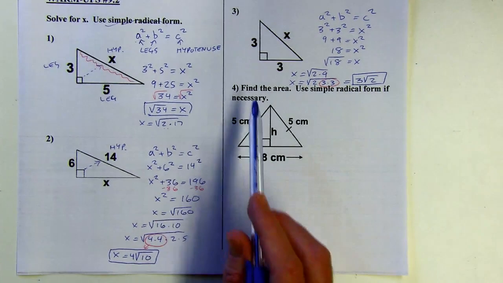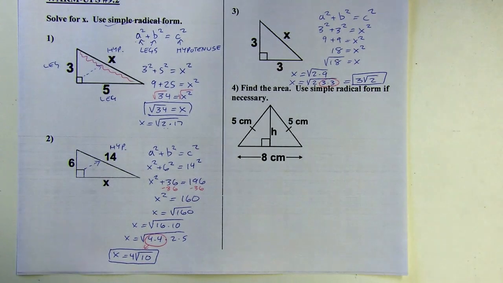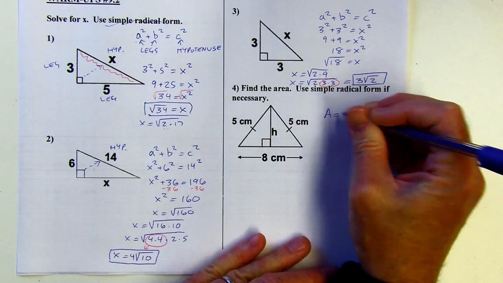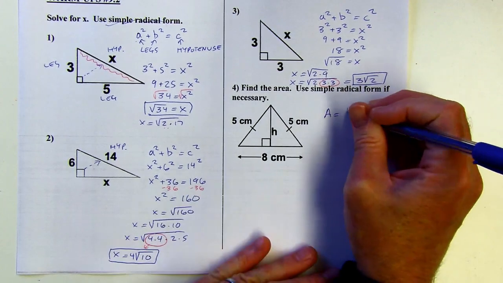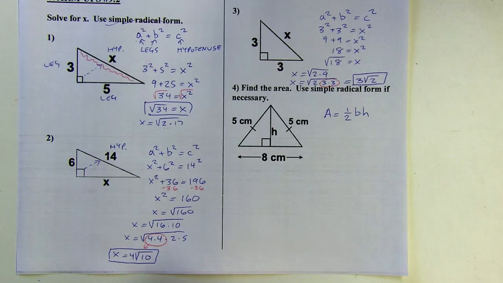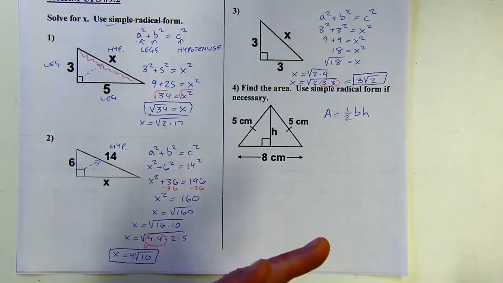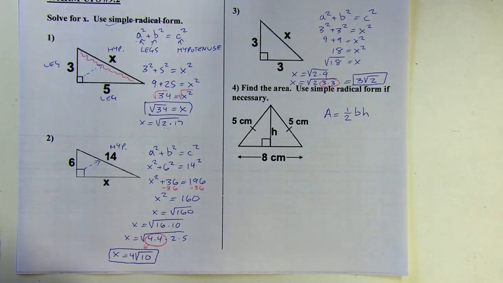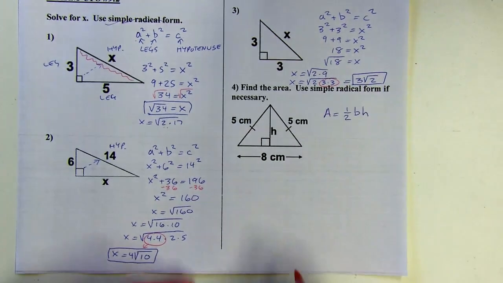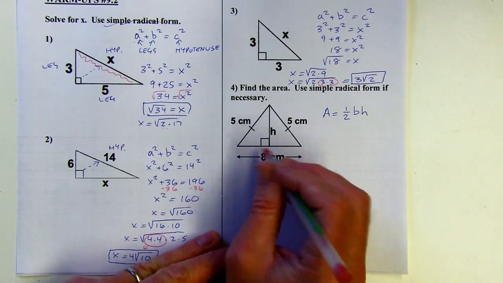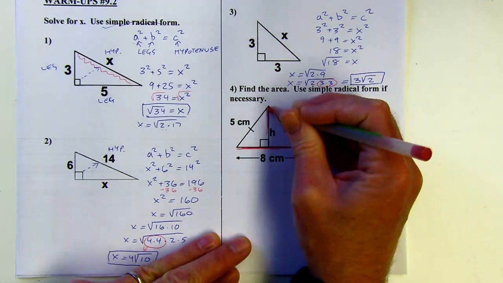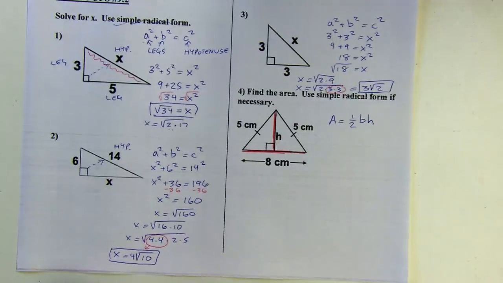Okay, number 4, let's find the area. Use simple radical form if necessary. Okay, so hey, a triangle, I've got my area formula for a triangle. For a rectangle, it would be base times height, but for a triangle, it's going to be 1/2 of base times height. Okay, or some people say base times height divided by 2. That will work as well. Okay, so the base and height have to be perpendicular to each other. Okay, so that means I need a perpendicular pair. So in this diagram, I can only really use those 2.